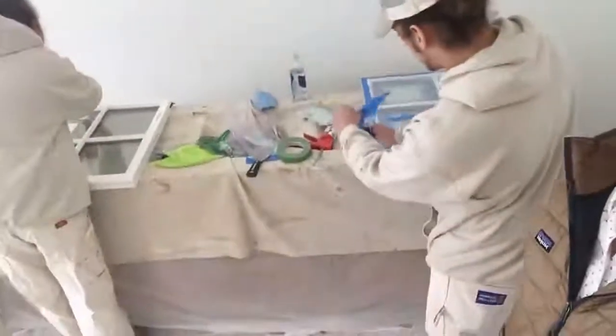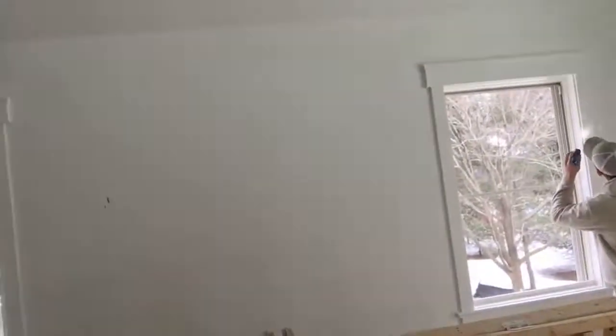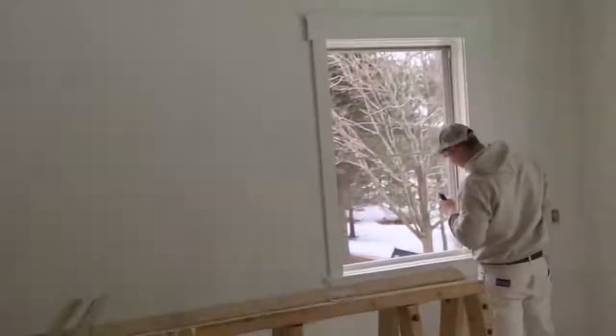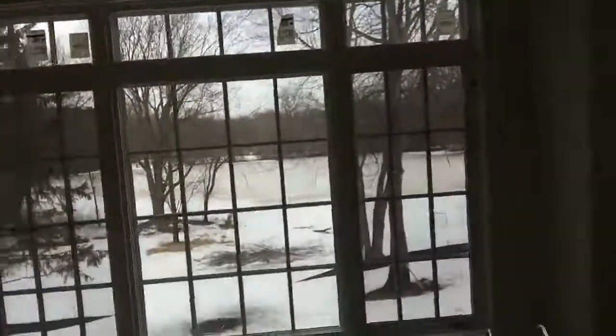So we have our little operation here. We're taking tape and plastic off windows, cleaning them all up. Then you can see one of my young fellows over there looking for flaws, looking for touch-ups. You're obviously not finding any, right, Will? No flaws at all, not one, that's the whole thing. So, yeah, a beautiful window set there.